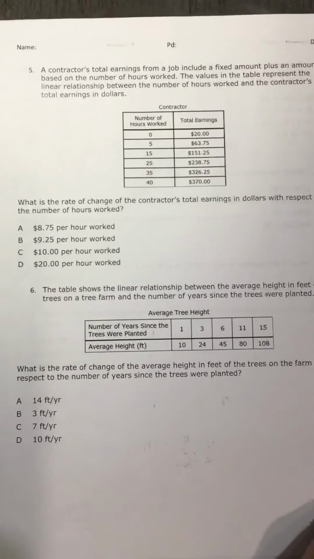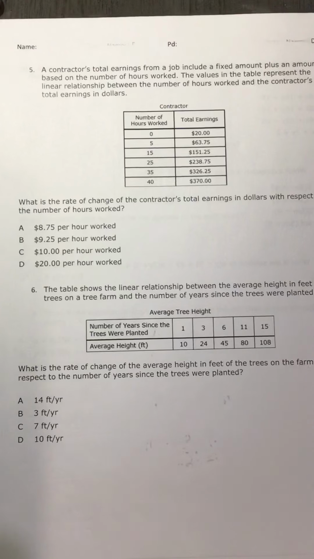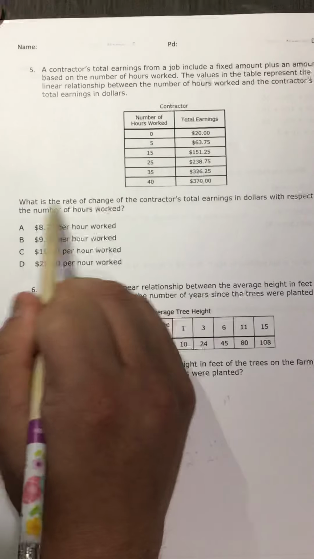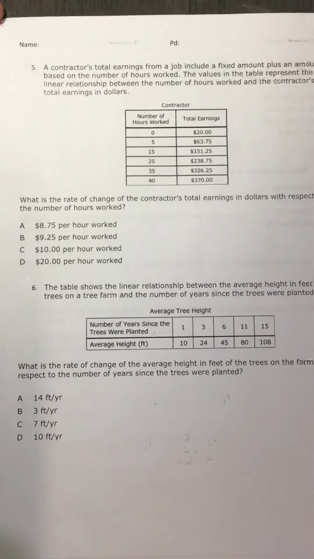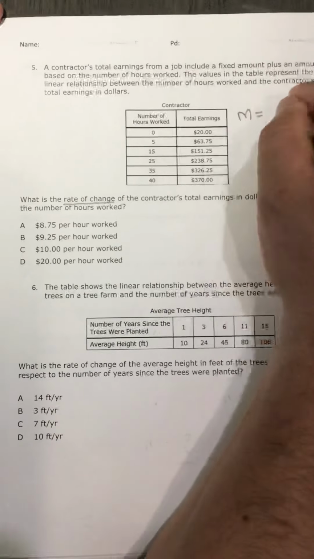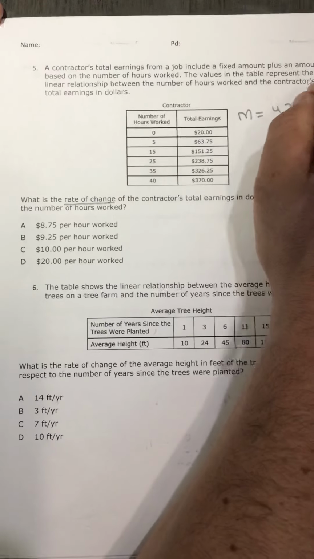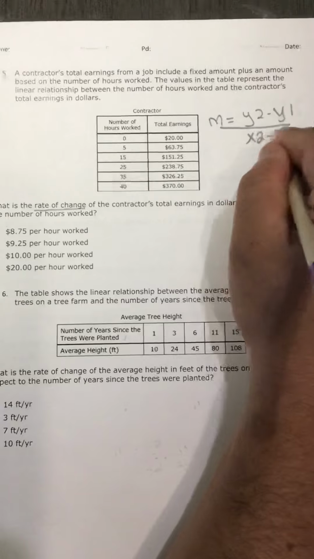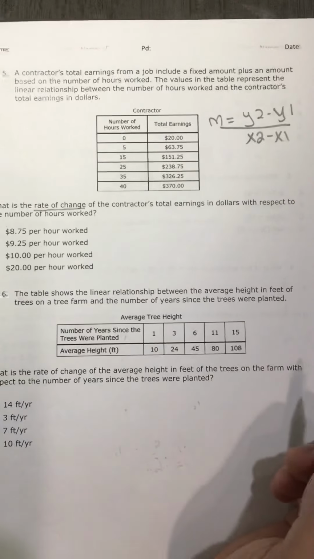Número 5. Right here, we have another table. And on this table, it's asking us number of hours worked, total earnings. Our question is, what is the rate of change? Rate of change. Ahí tenemos palabra importante otra vez. Rate of change. Sabemos que rate of change is m equals y2 minus y1 over x2 minus x1. Okay?